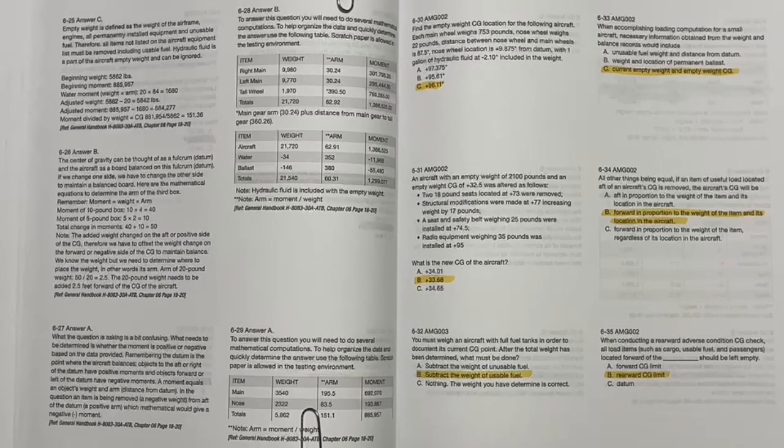Question 634. All other things being equal, if an item of useful load located aft of an aircraft's center of gravity is removed, the aircraft's center of gravity will be A, aft in proportion to the weight of the item and its location in the aircraft, B, forward in proportion to the weight of the item and its location in the aircraft, or C, forward in proportion to the weight of the item regardless of its location in the aircraft.